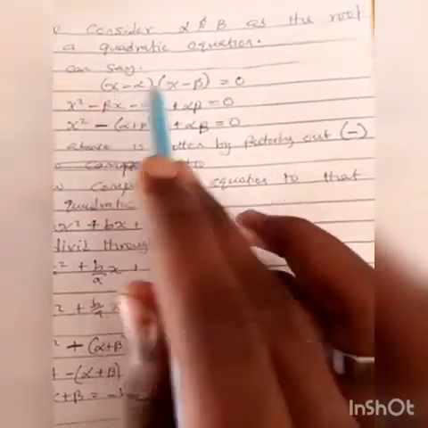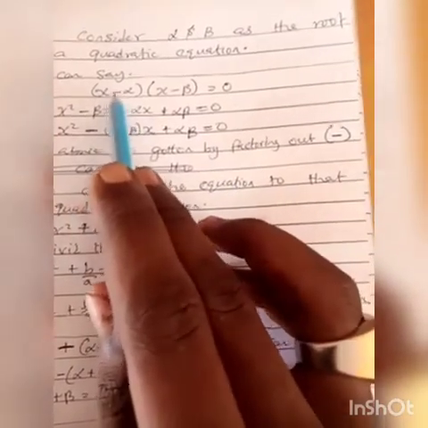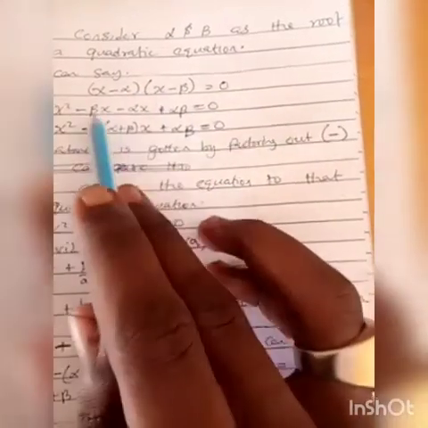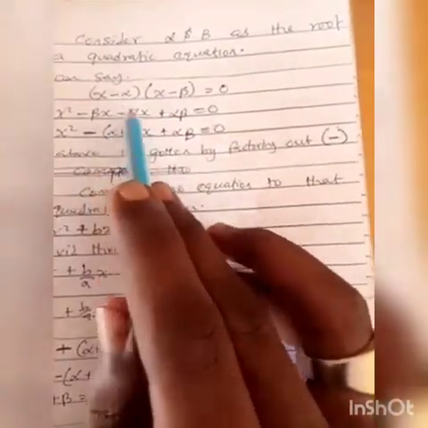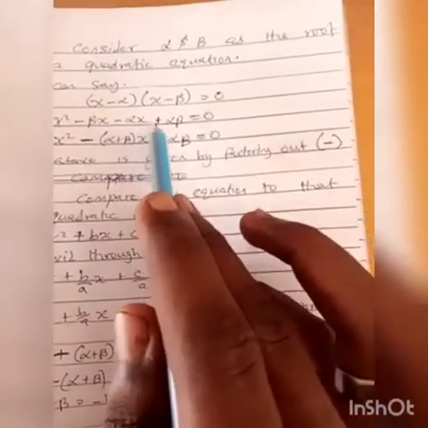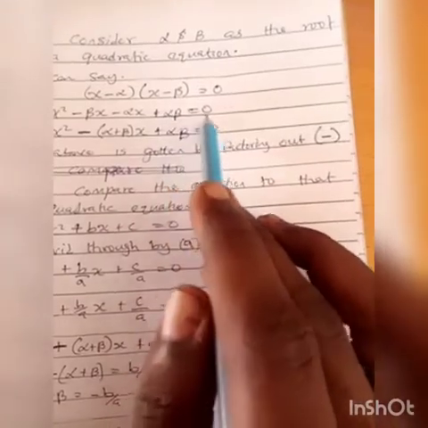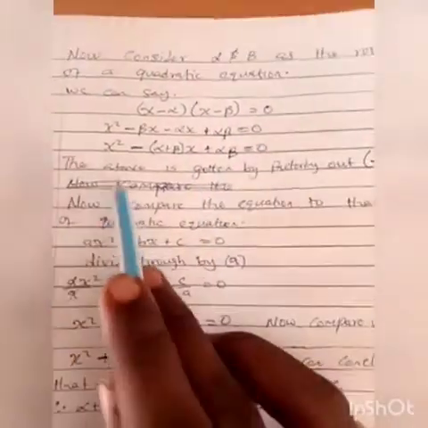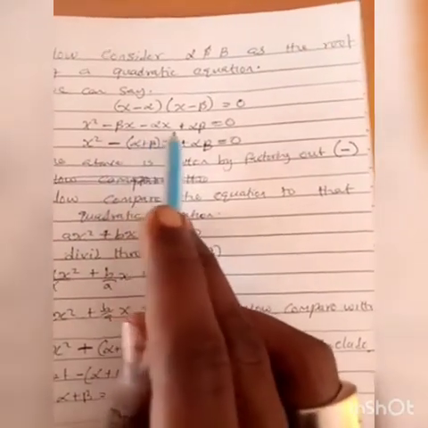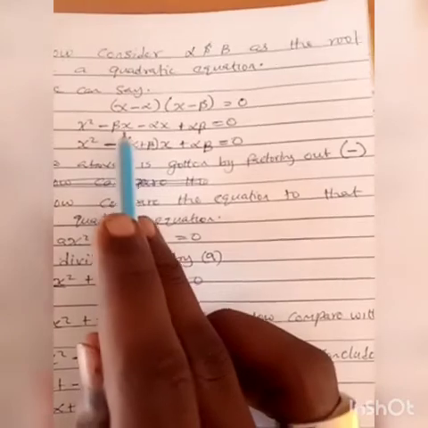So x times x will give us x squared, x times minus beta will give us minus beta x. Then alpha times x will give us minus alpha x. Minus alpha times minus beta will give us plus alpha beta equal to 0. So now let's factorize. We have x squared, and since these two terms have x, we can factor out the minus.